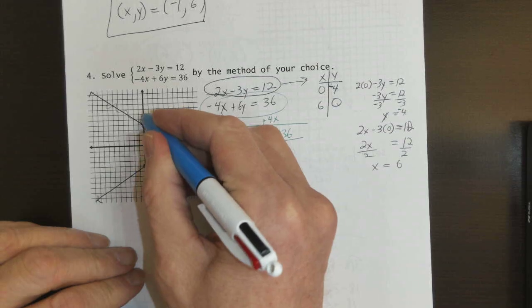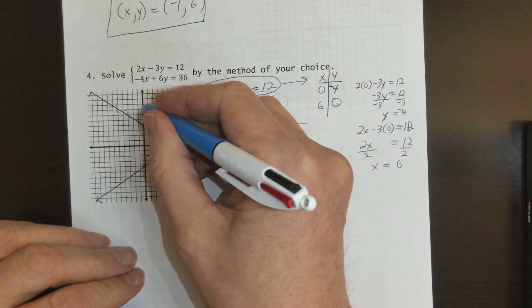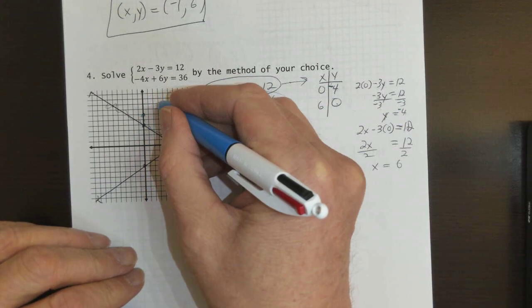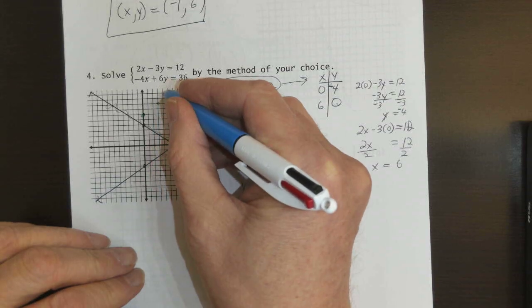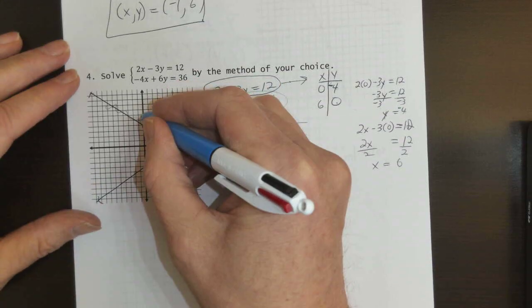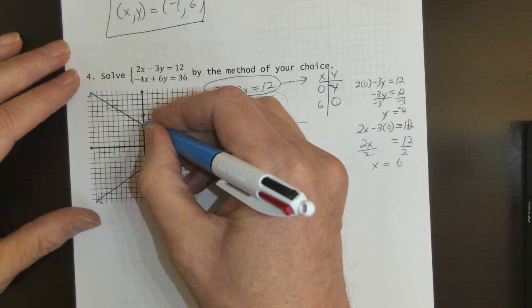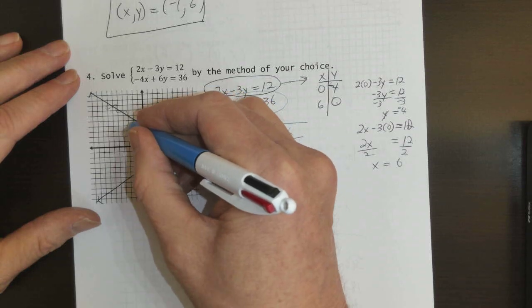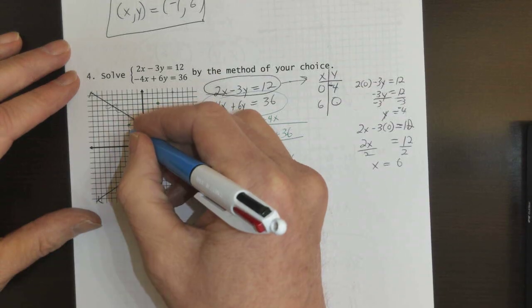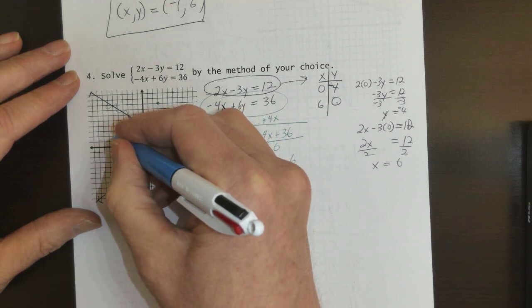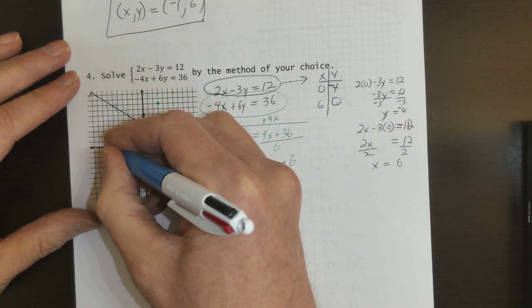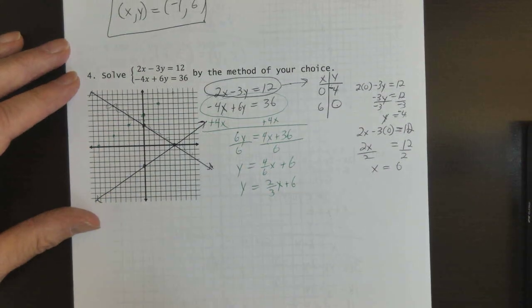6 is the y-intercept. I'm going to go up 2 over 1, 2, 3. Up 2 over 1, 2, 3. I'm going to go down 2 over 1, 2, 3. 1, 2, 3. Down 2 to 1, 2, 3. It looks about as far as I'm going to get.